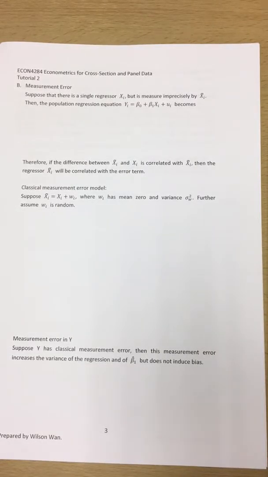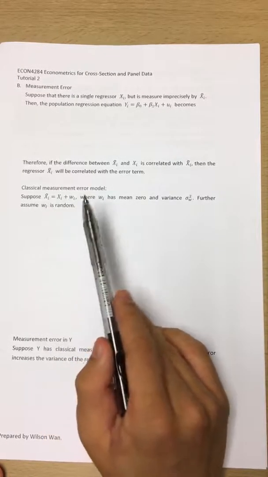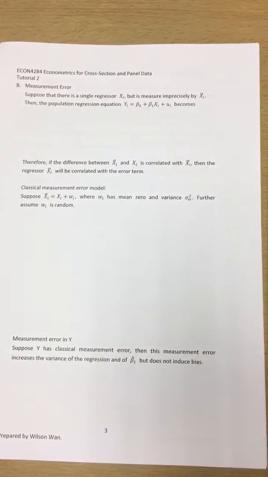Measurement error problem: this would also lead to the internal invalidity of the regression if there is a measurement error in terms of x. In class you were introduced to the term classical measurement error, but you have not seen too much mathematical derivation. So here I want to complement your lectures by explaining some math to you.